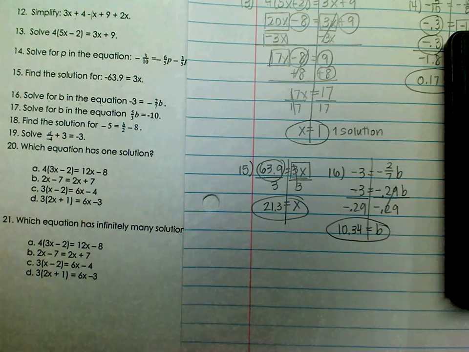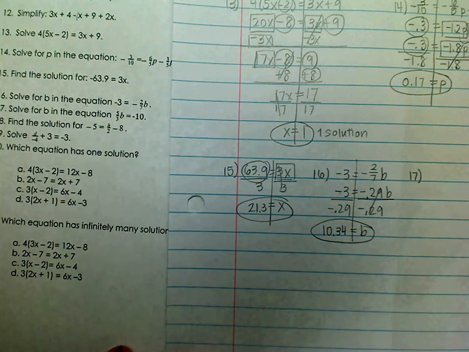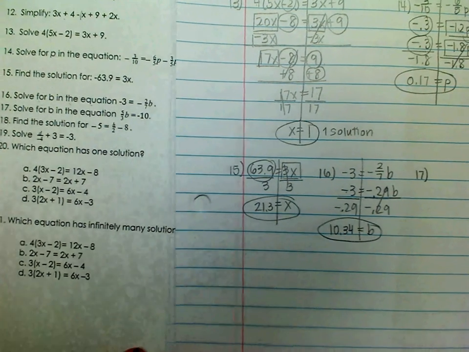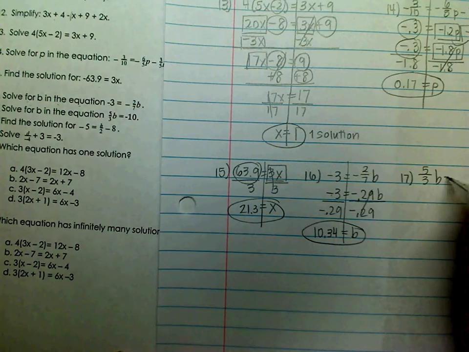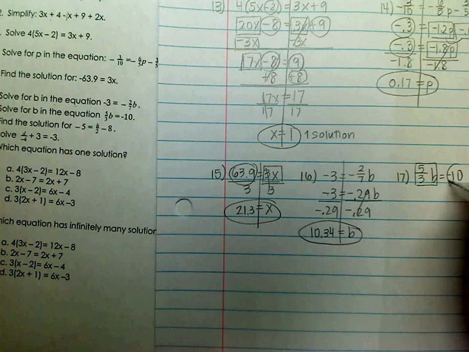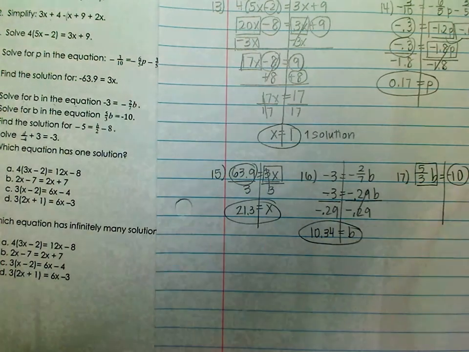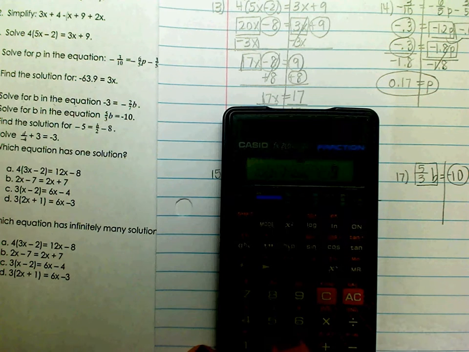Okay, now number 17. Let's do this one. 5/3 b equals negative 10. So we got a box and a circle. Okay, let's change 5/3 into a decimal. 5 divided by 3 equals 1.6 repeating.